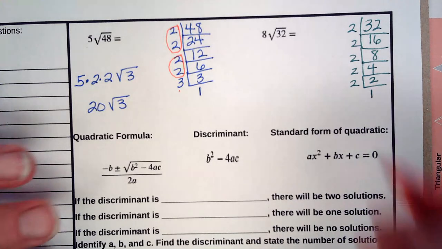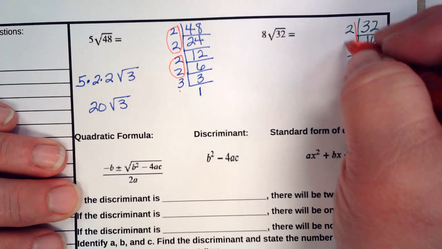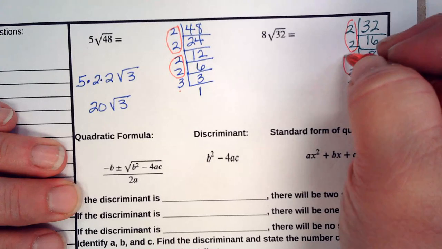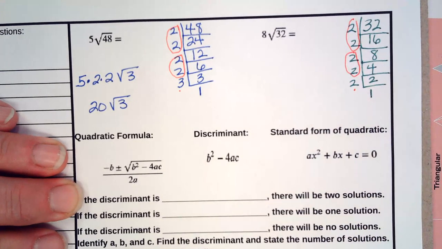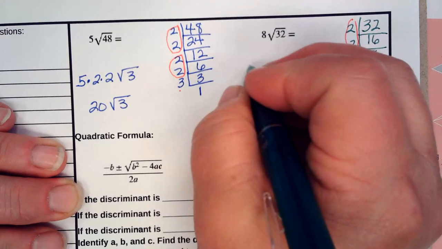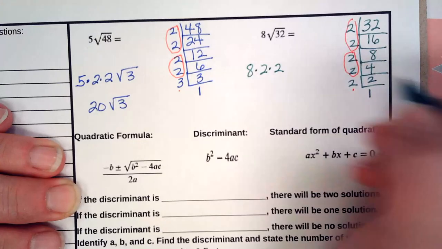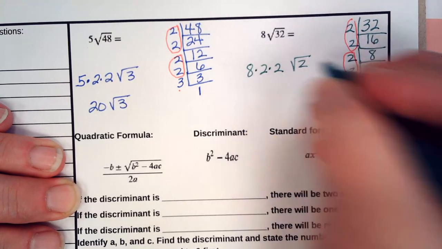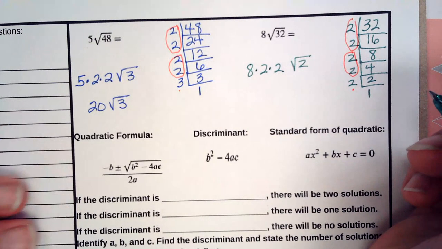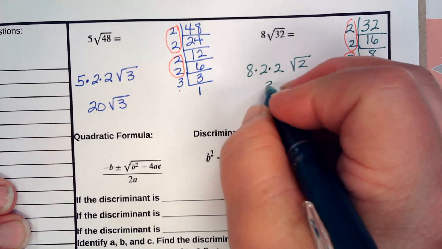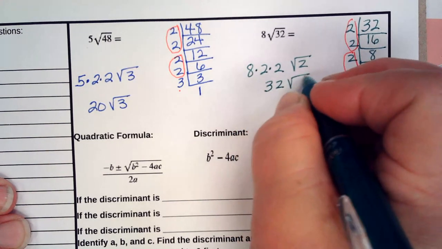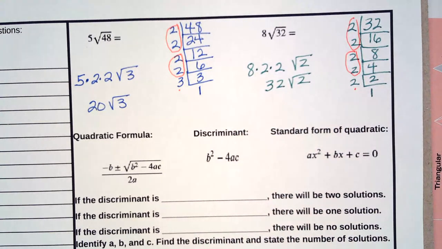Once again, we're pairing it up. I've got one pair of 2s. I've got another pair of 2s. Then I've got this one left over. But I also have 8 out front. So it's 8 times 2 times 2 square root of 2. 8 times 4 is 32 square root of 2, and we're done.